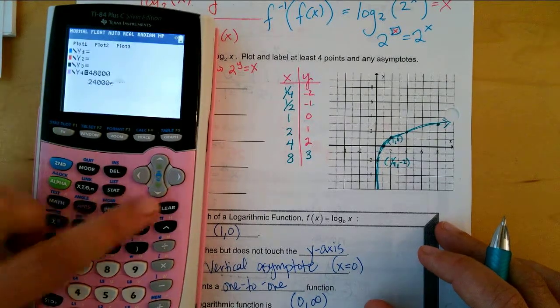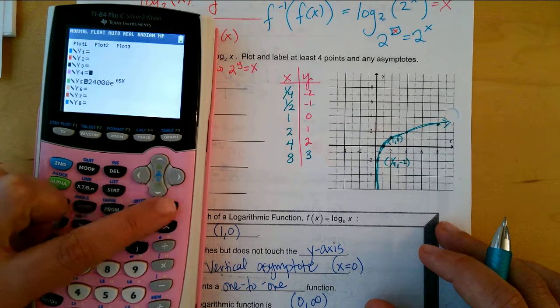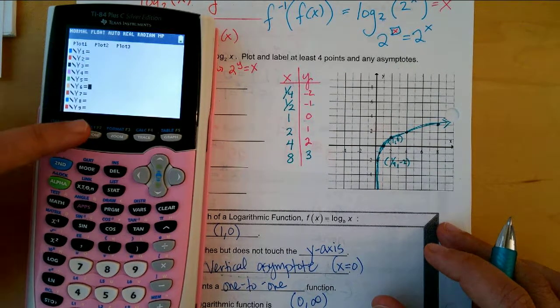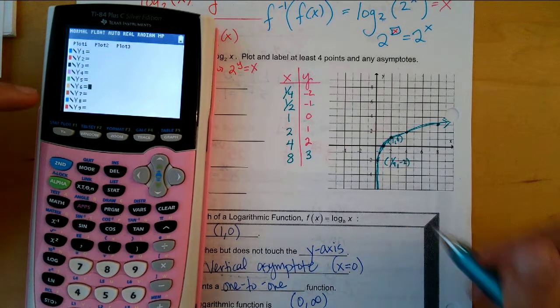Now, we can also use our graphing calculator to graph this as well. So if I go to y equals, I want to press clear. I want to clear everything out. I'm going to zoom in after this, okay?